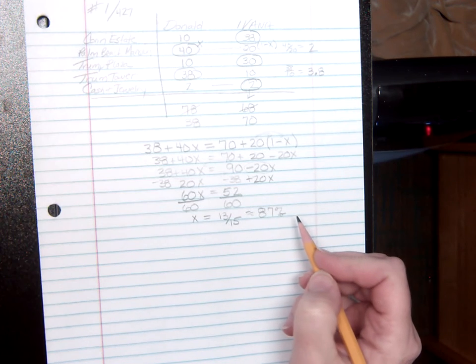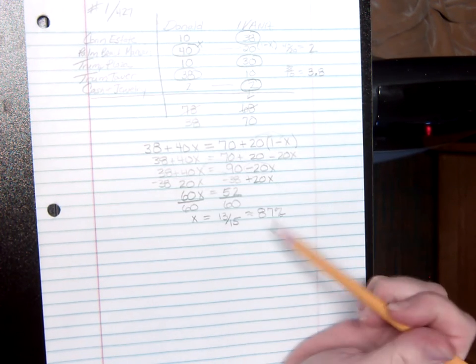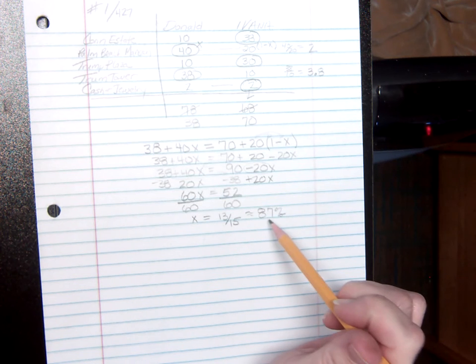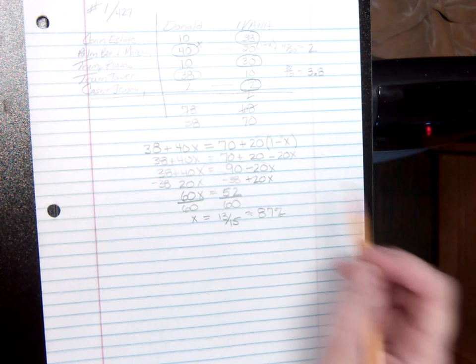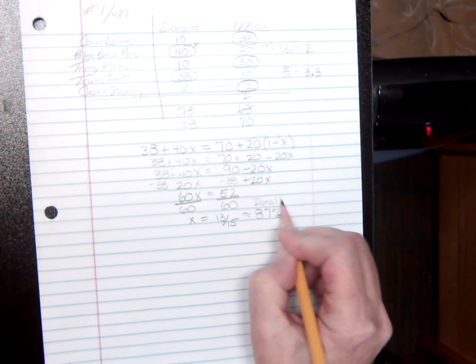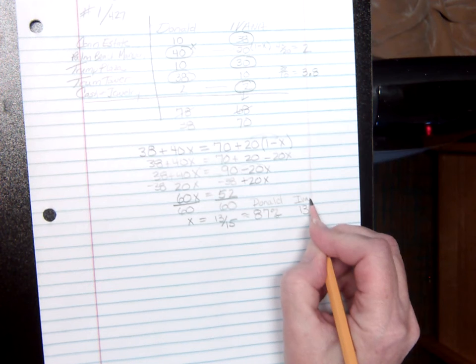So what does that mean? That means X was assigned to Donald. So Donald will have about 87% control of the Palm Beach mansion. And Ivana, what's 100 minus 87? 13%. Ivana will have 13% control of the mansion.